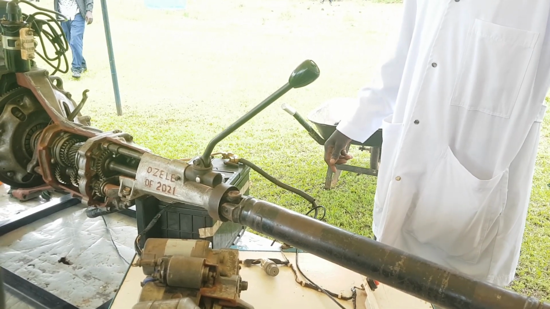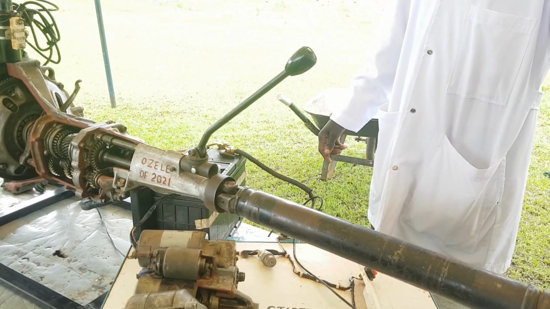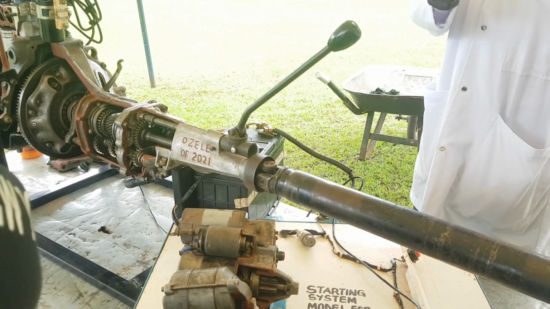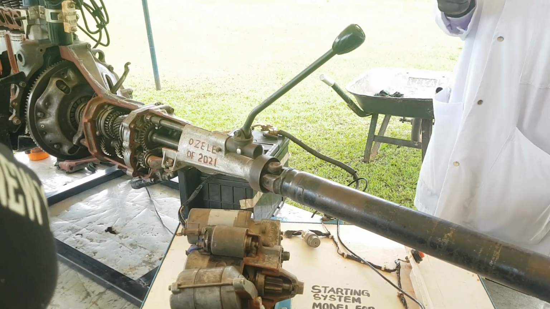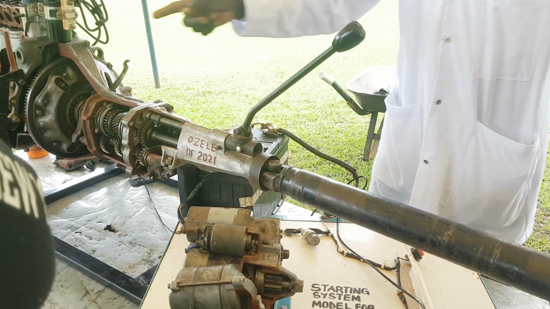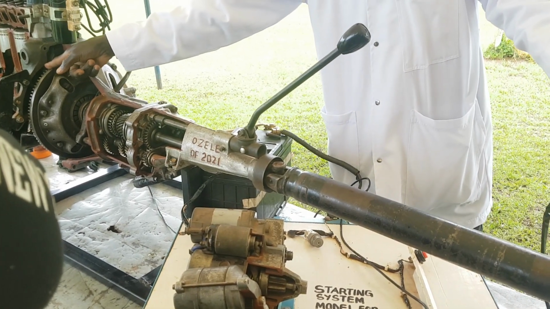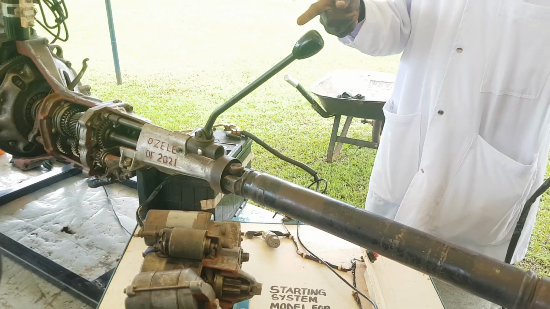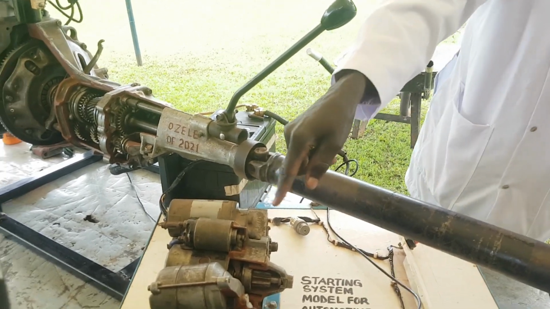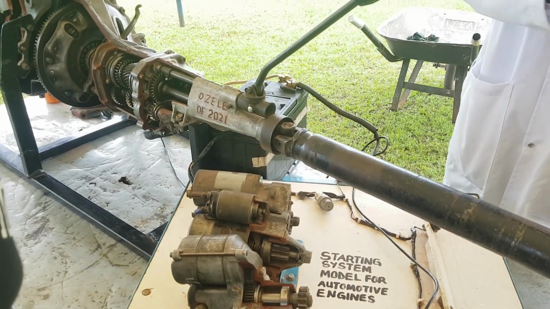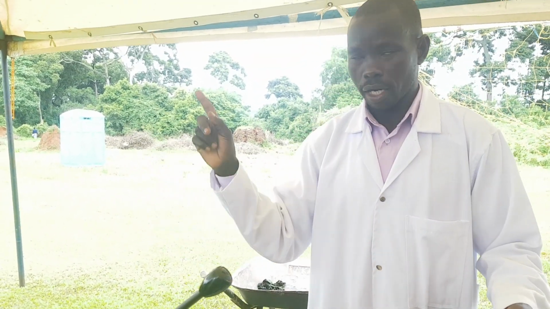When you press, it shows one function. What takes place for the starter motor to work? It pulls this gear out to mesh with the engine flywheel gear. Then after pulling out and meshing, the same mechanism which does the pulling out connects the battery to the motor and it begins to run.